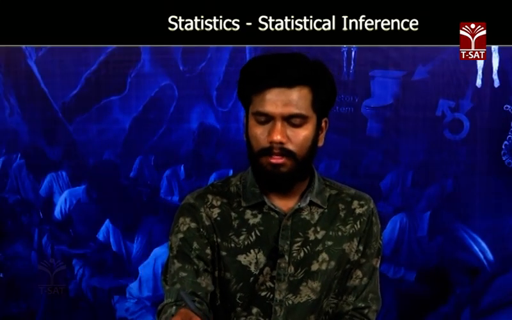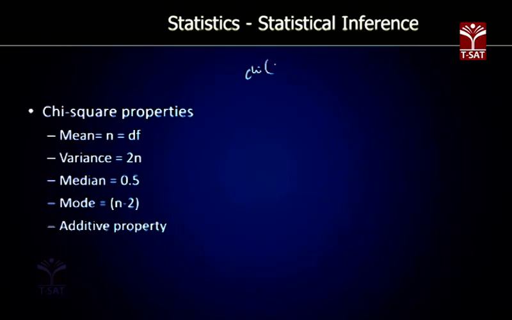Okay, chi-square test. Generally we represent it with chi-square test. So first, before going to chi-square test, the chi-square distribution is very important. Just remember the properties of the chi-square distribution. The mean of the chi-square is n, which is nothing but the degrees of freedom of the chi-square. The variance is 2n, the median is 0.5 n, that is exactly a middle value, and the mode is n minus 2, that is degrees of freedom minus 2, and the additive property.